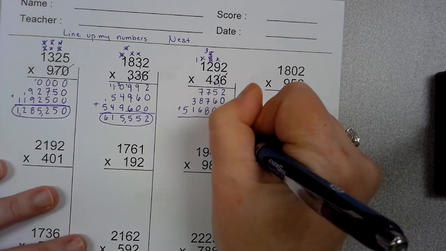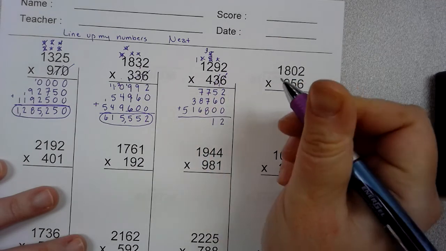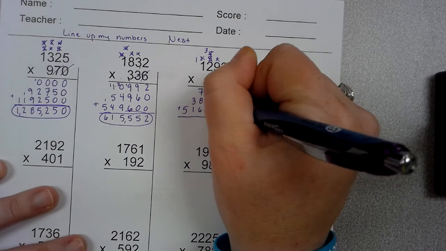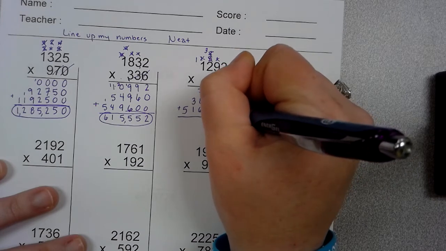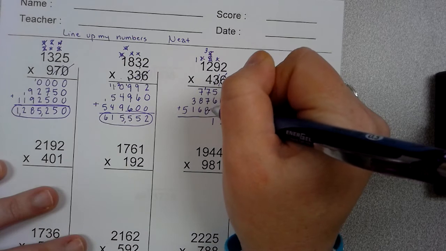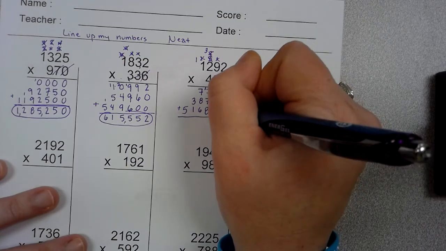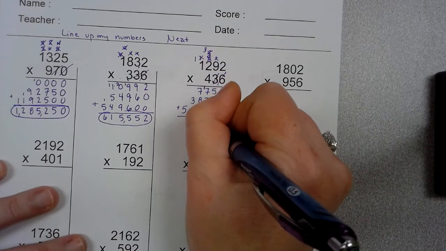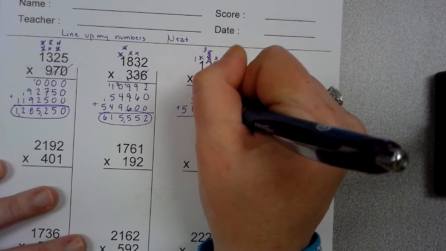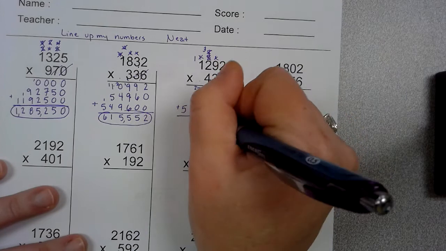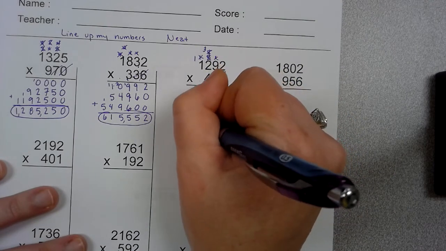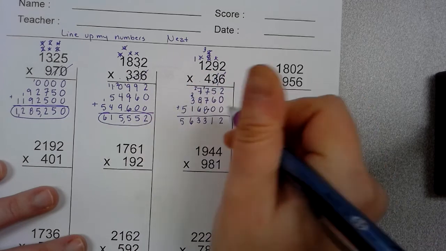Now we just add. 2, 11, carry my 1. This is 14, plus 8 would be 22. Yep, 22, plus 1 is 23. All right, this is 14 right here. 21, 22, 23. 4, 5, 6. 5.